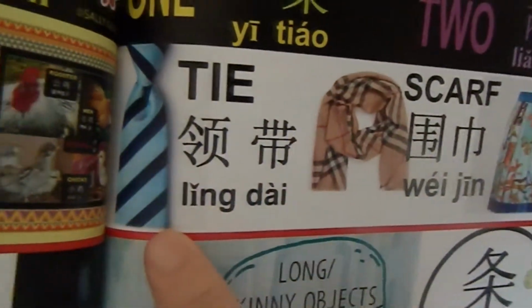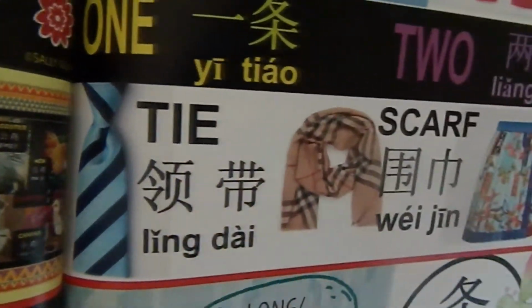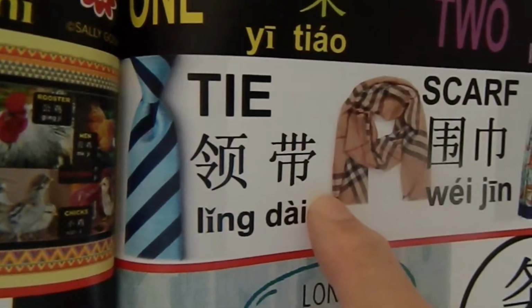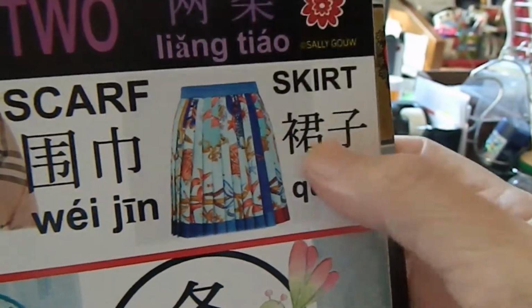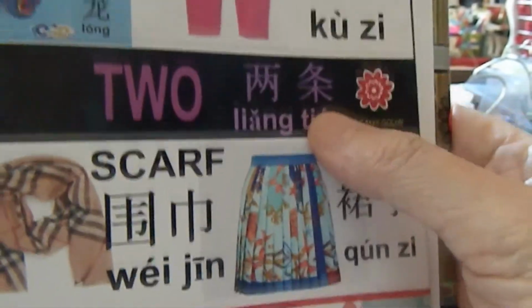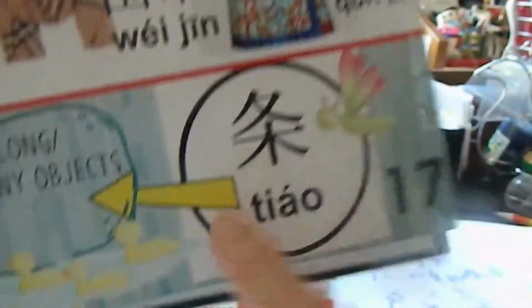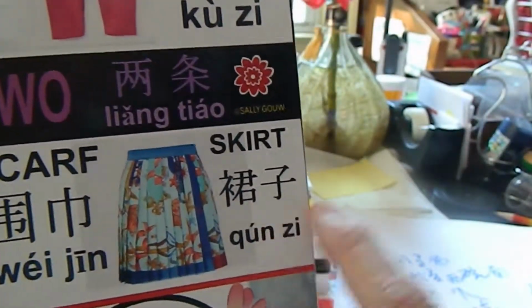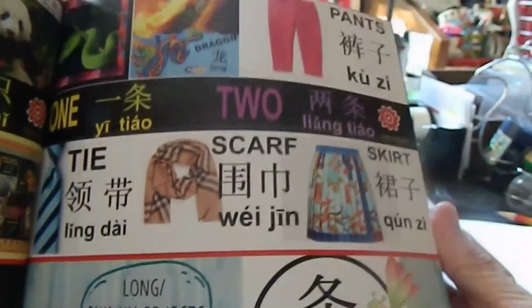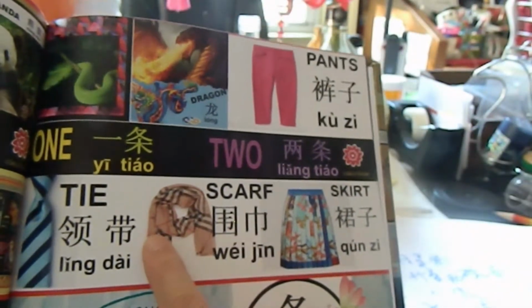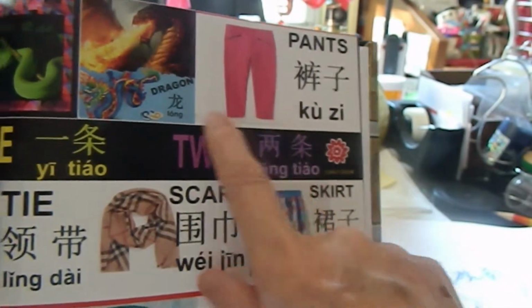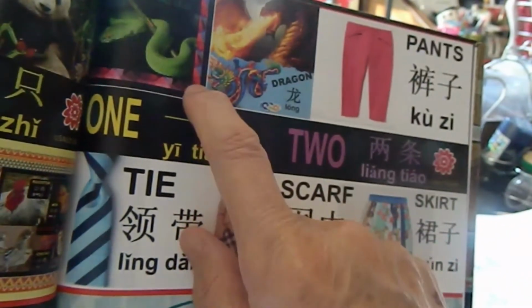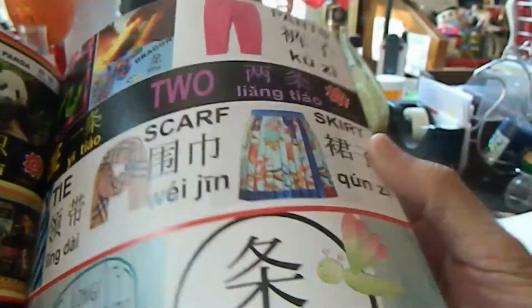领带 means tie. 两条领带. Now 裙子, 一条. We also use 条 for 裙子. The measure word, so 一条裙子. 两条领带, 三条围巾, 四条裤子, 五条龙, 六条蛇. So we use 条 for some object that is long.